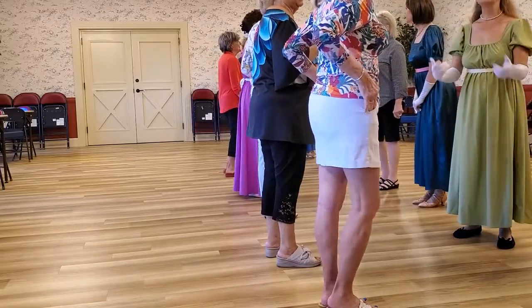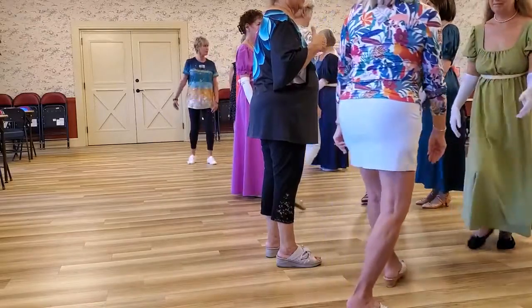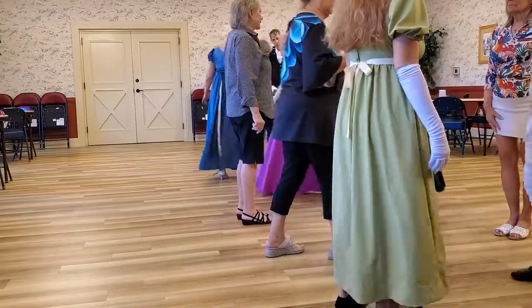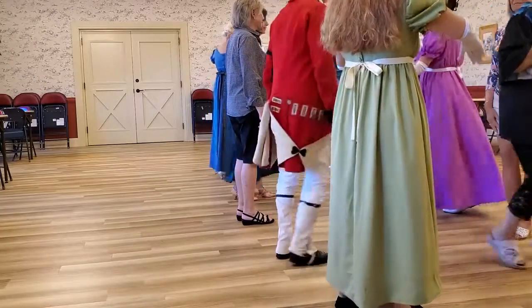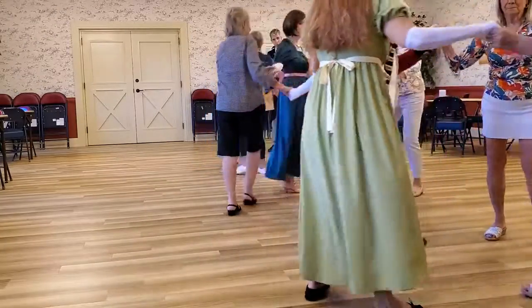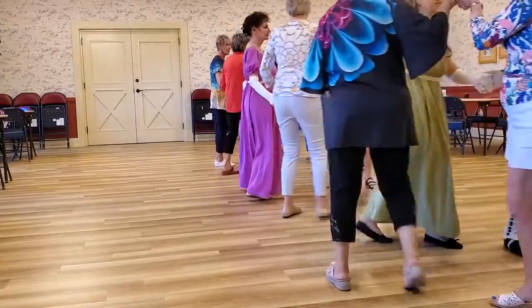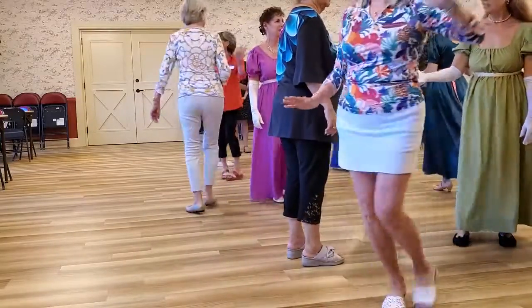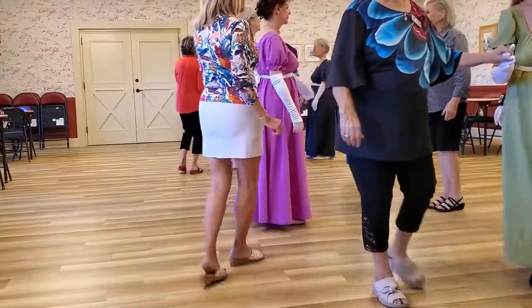Okay. All right, second corner's trade now. So Alice, you're going to trade with? First corner's trade. Circle half. Ones cast, touch my hand, and go around. And twos lead. And hands forward from progressive place.